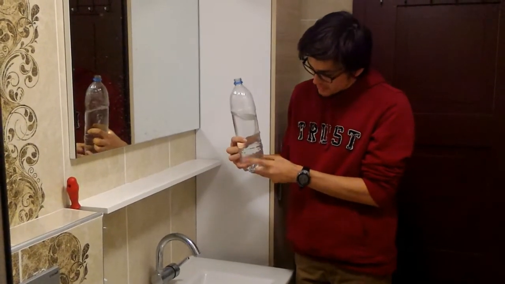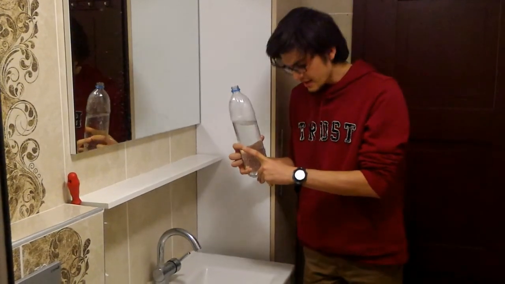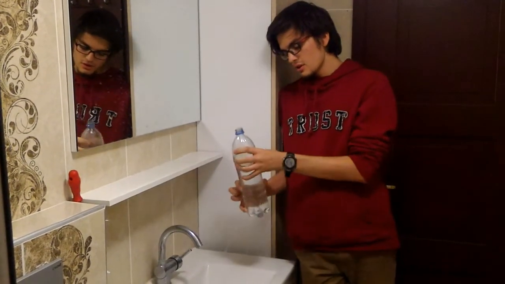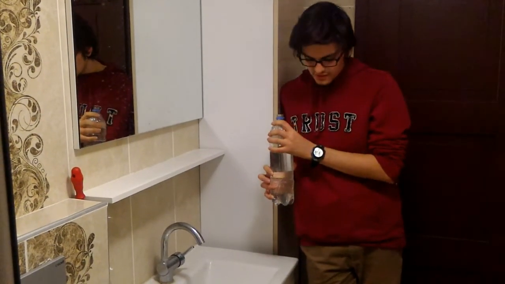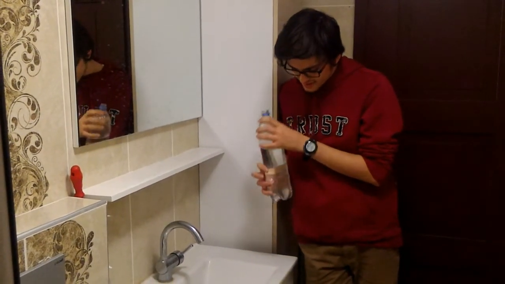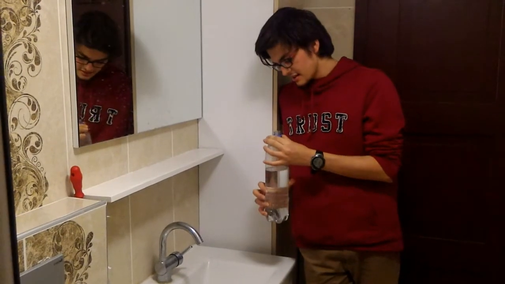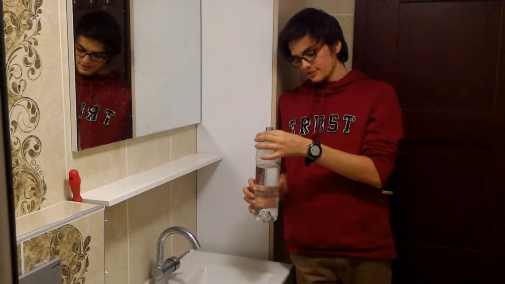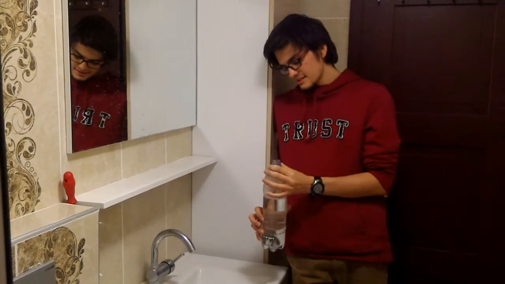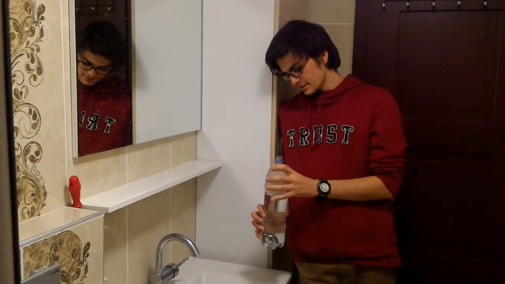It's the bottom hole and another hole which is higher than it. So we expect that the water will flow faster from the bottom hole than from the other hole. Let's watch and see.